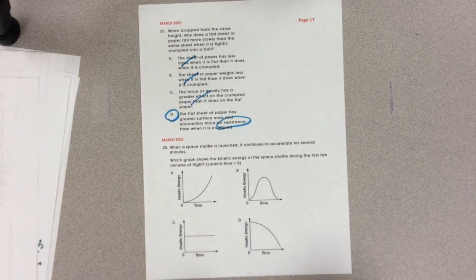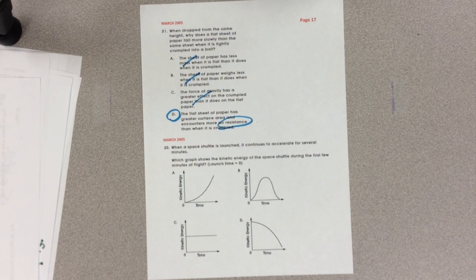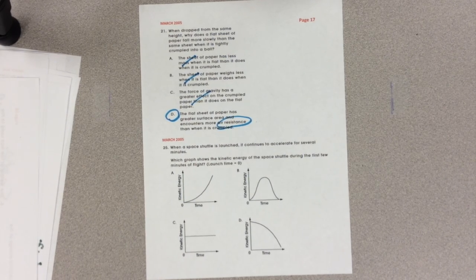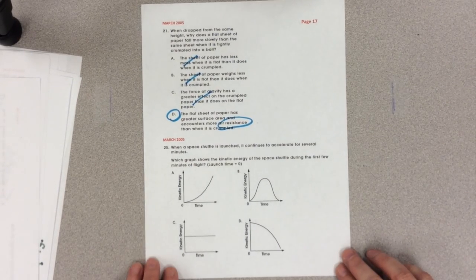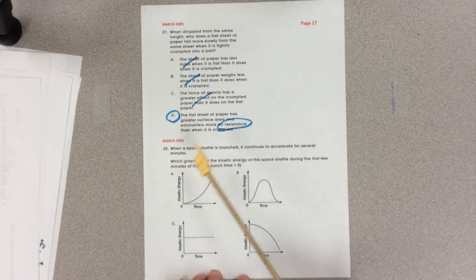And you've seen that for skydivers, too. Skydivers try to spread themselves out so that they're falling more slowly at first, and they can dive down if they want to go down faster. So air resistance is the reason that the flat sheet falls more slowly. It's not because it weighs more or less, etc. It's air resistance. Number 25, our last question for physical science, motion and energy.